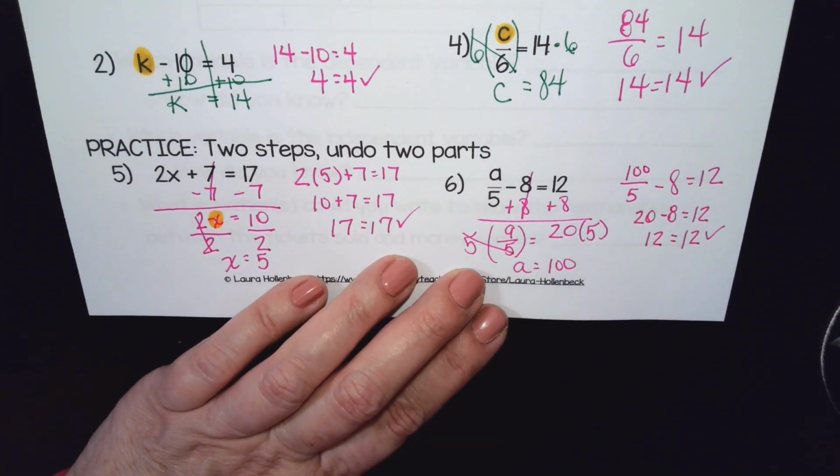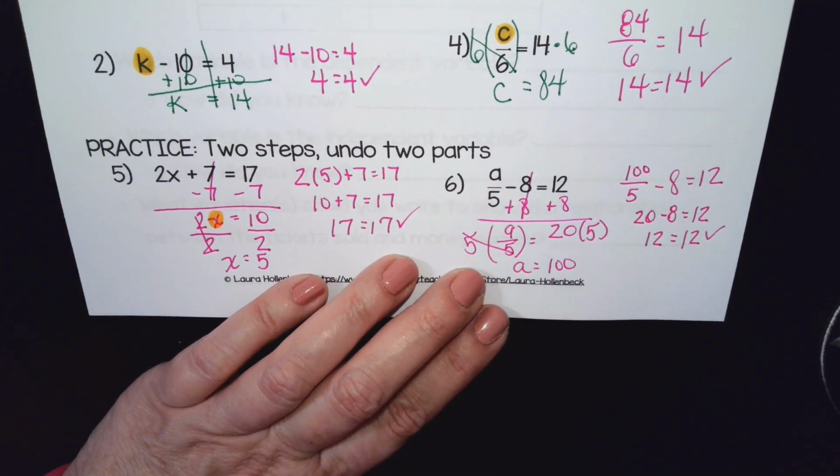You solved your algebraic equations. I'm very proud of you.